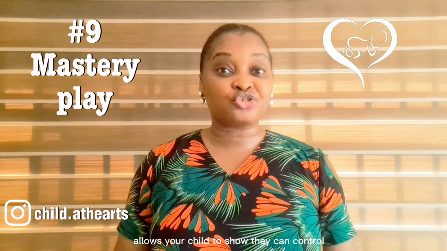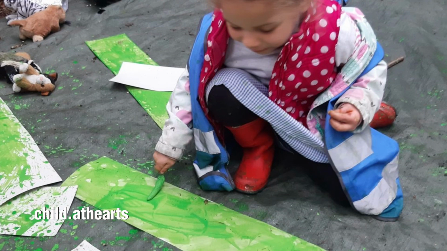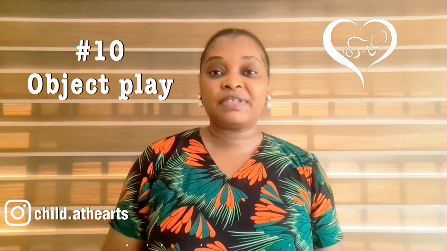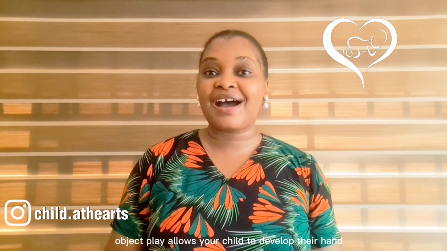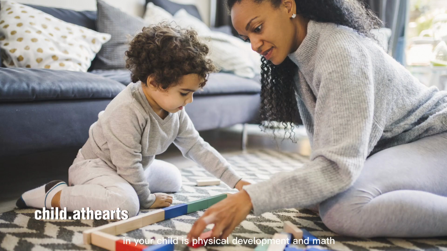Mastery play. Mastery play allows your child to show they can control elements of their play or the environment. The area of learning that this form of play develops in your child is understanding the world, physical development, personal, social, and emotional development. The next form of play is object play. Object play allows your child to develop their hand-eye coordination and manipulation skills. The area of learning that this form of play develops in your child is physical development and math.